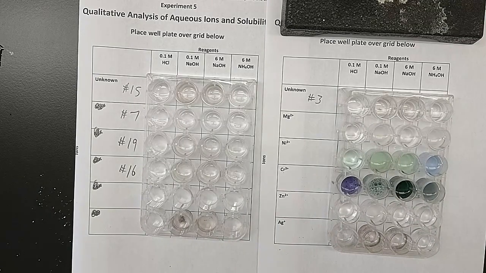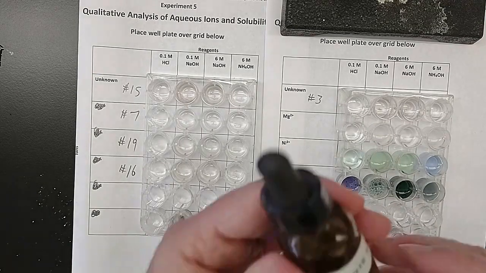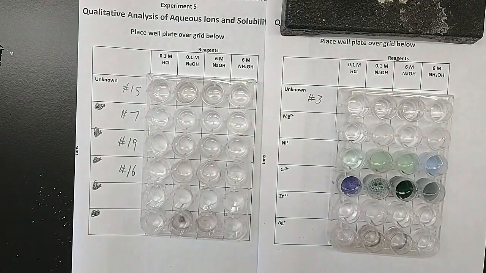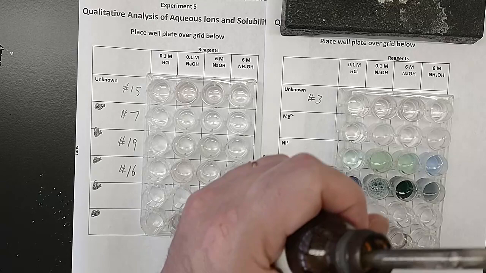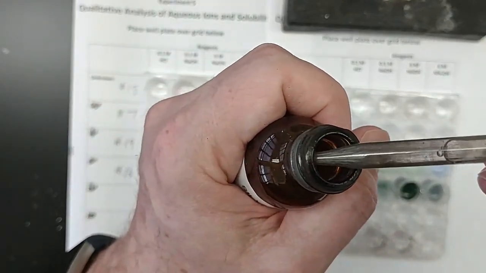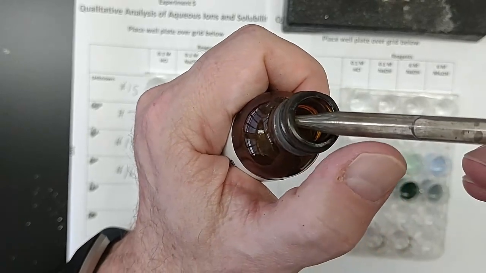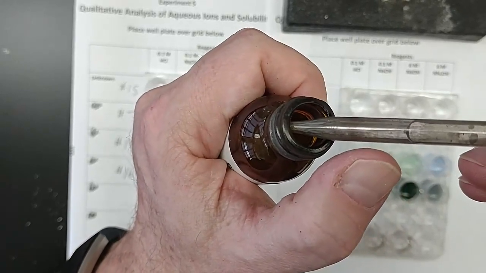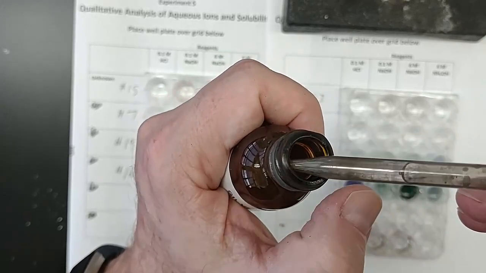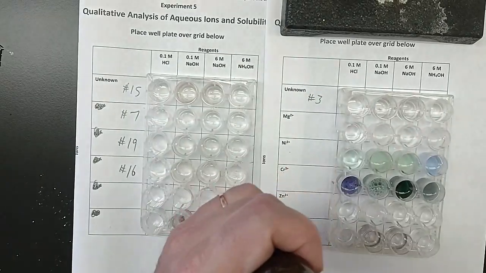Last one, silver. Sort of an expensive experiment to do, but we can do it. Silver nitrate in the bottle. I don't know if you'll be able to tell because the bottle itself has gotten a little discolored. I'll hold it really close. You have to ignore the gray in this one, sorry, and just look at the liquid in the tube, in the dropper, which is clear and colorless. So it's clear and colorless. The tube itself has gotten discolored, but it's clear and colorless.